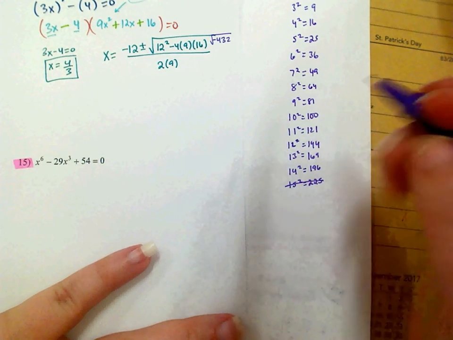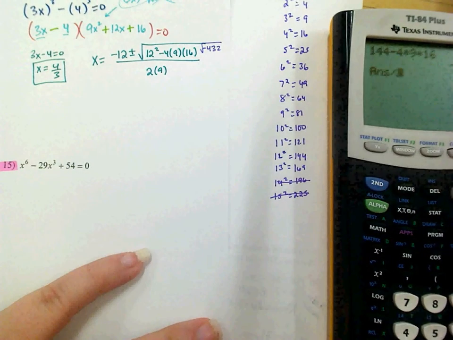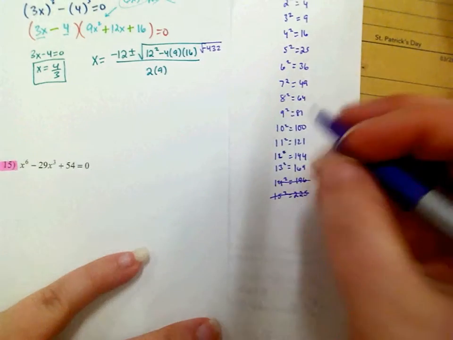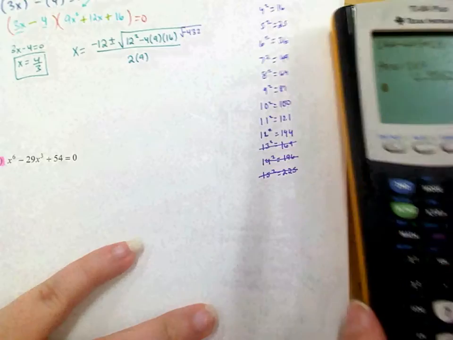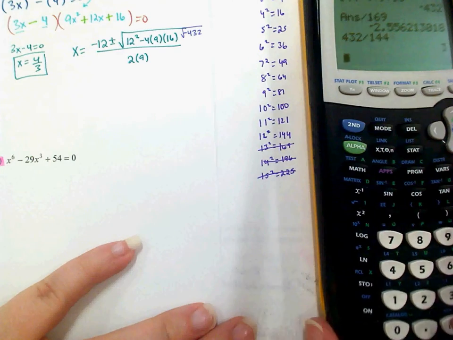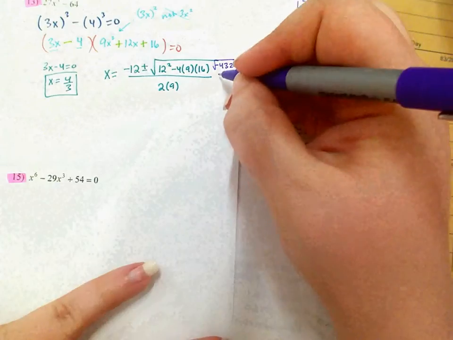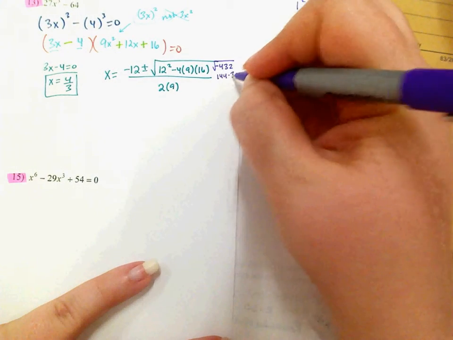169, if you're unsure, then check it. Divided by 169, and that's a no. And then 144, so if you're unsure, check it. 432, ooh, divided by 144, and I get 3. So this is actually 144 times 3, and then make it a negative 144, okay?